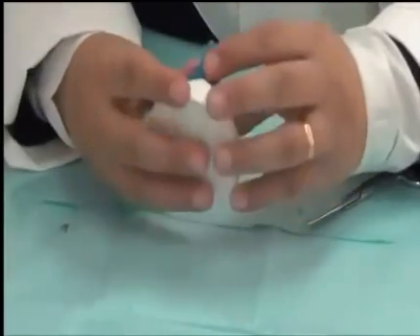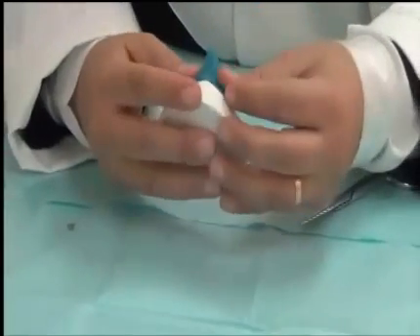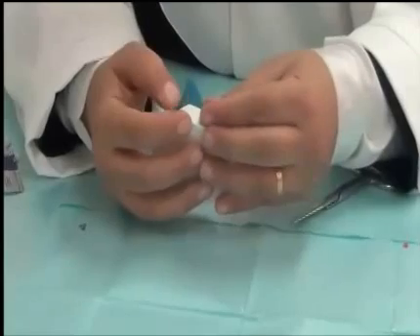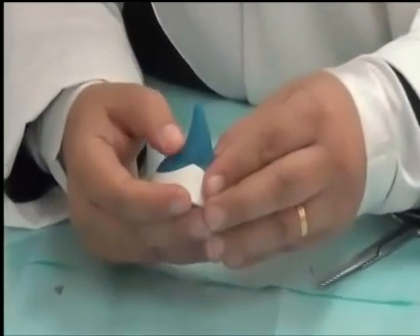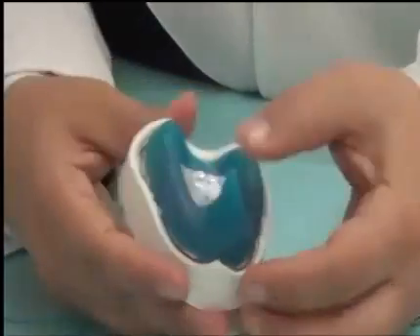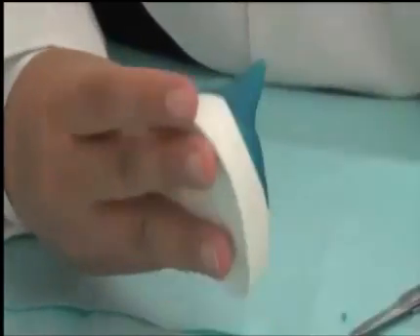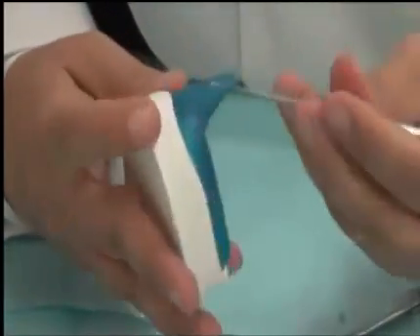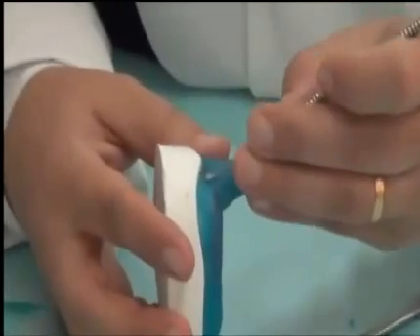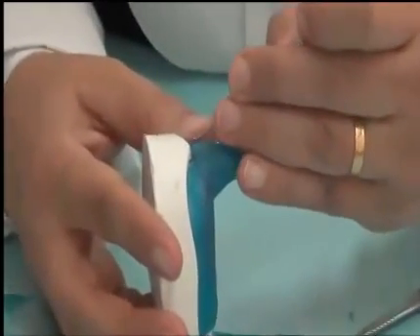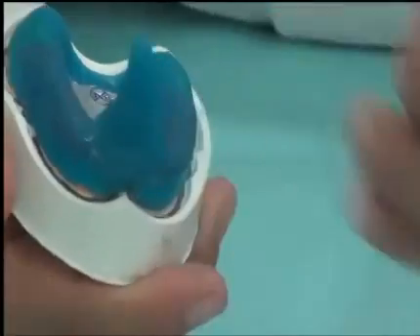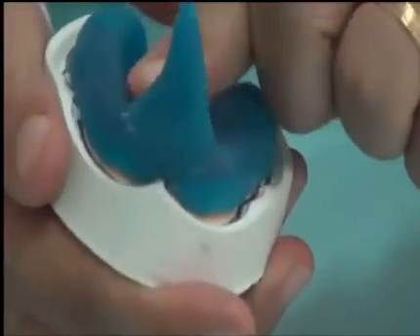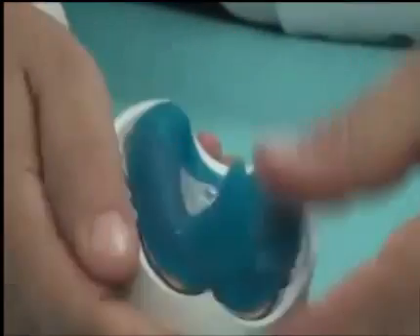Once we have adapted it like this, we keep pressing on the sides until the junction between the handle and the tray becomes smooth. You don't see any lines between the two materials. So, this is the first issue. We make sure that from all sides the parts are fused together.